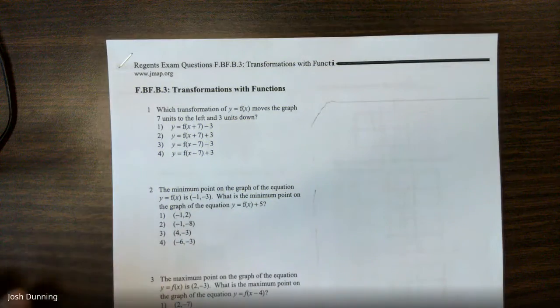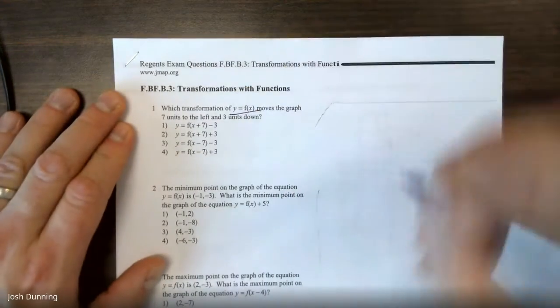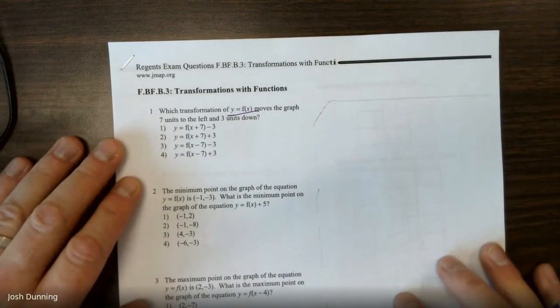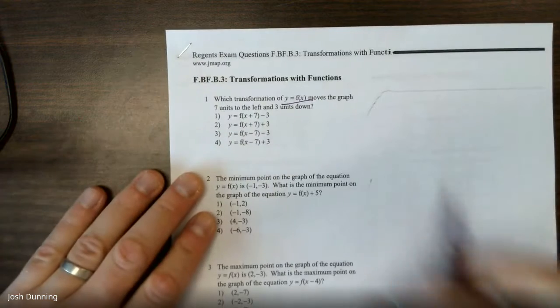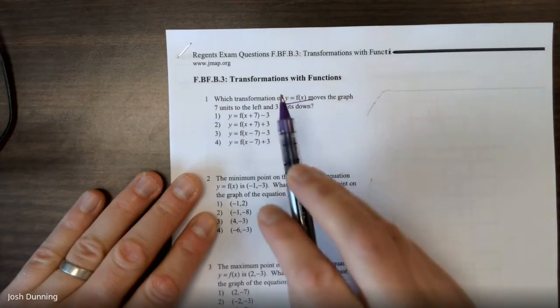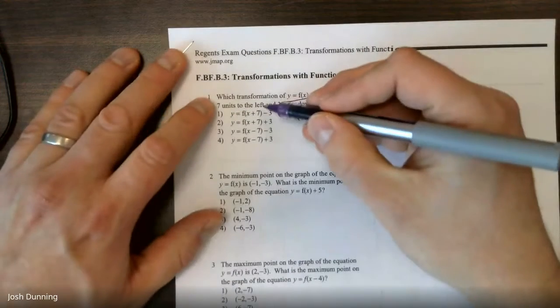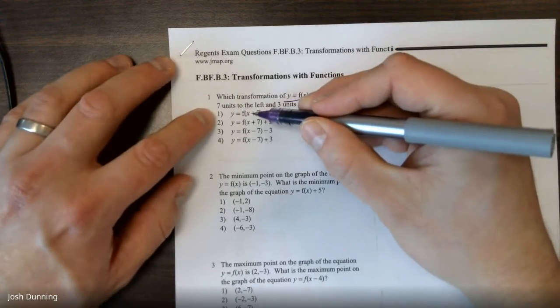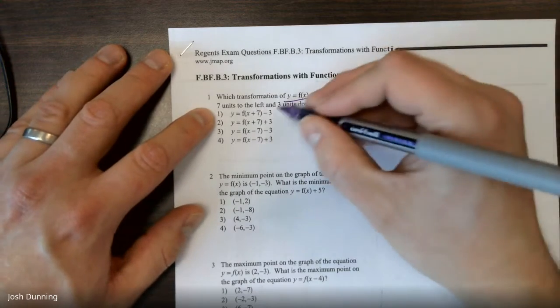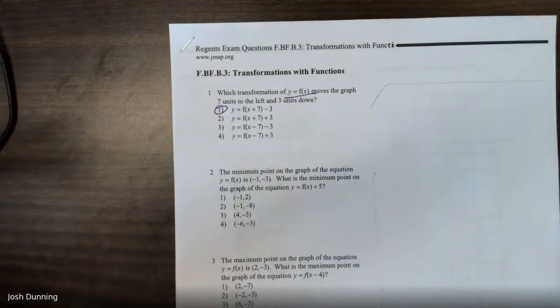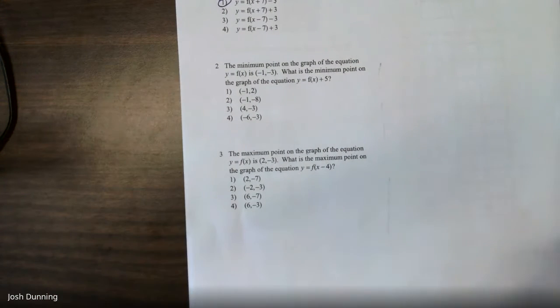Now, like I said, there are some where you can't use a graphing calculator like this. There's no function. It just says which transformation is 7 left, 3 down. So you've got to remember, 7 left, inside is backwards, so it's plus 7. 3 units down, minus. Done. And these are all Algebra 1 questions.